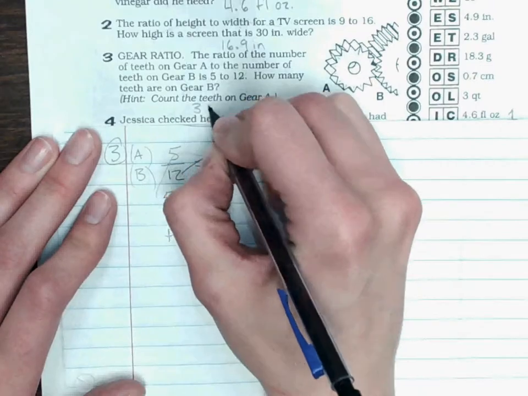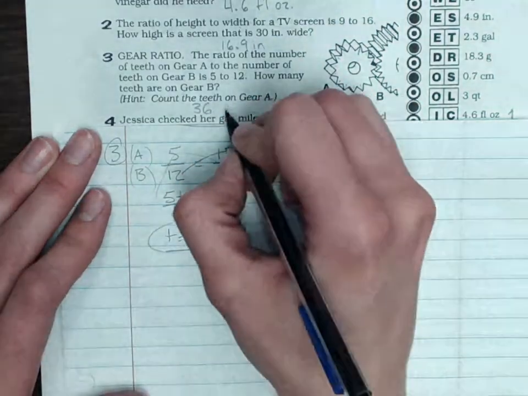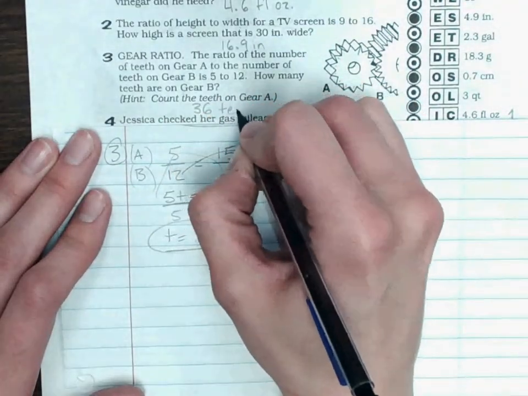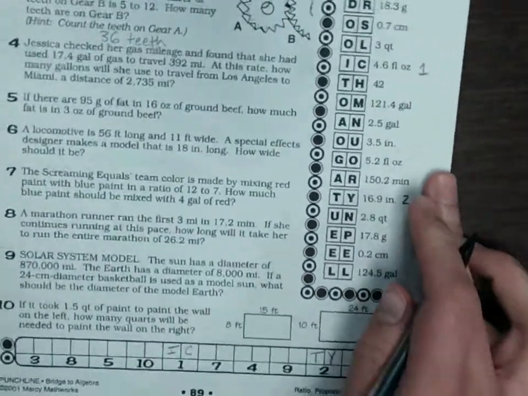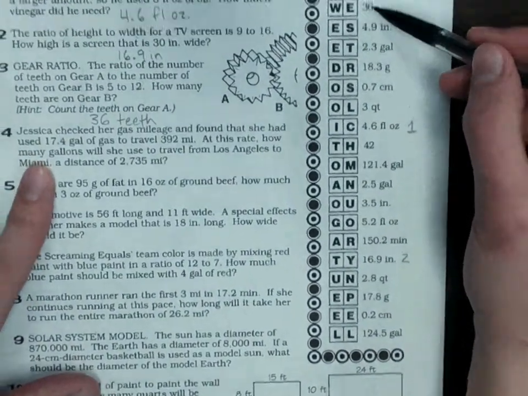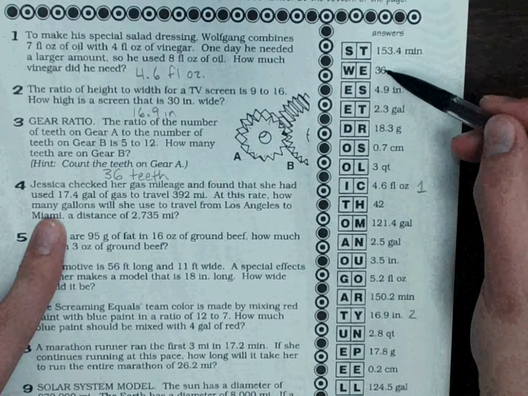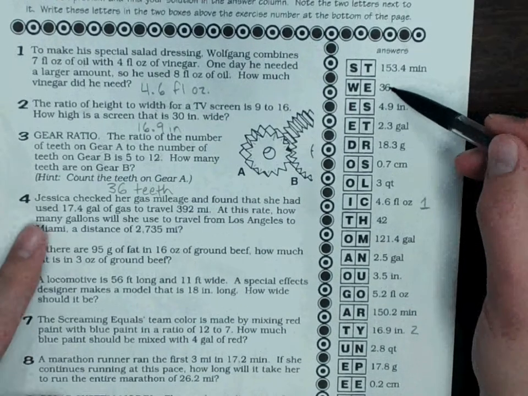So my answer is 36. How many teeth? I guess is what we're calling it. Let's check over here to see our answers. Oh, I think this one's it. Just 36.